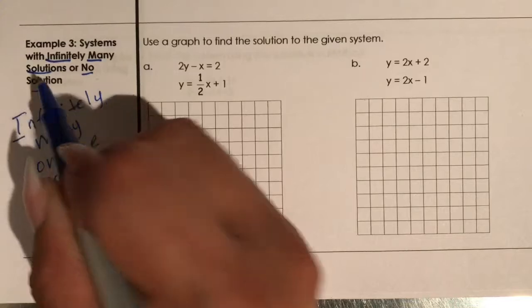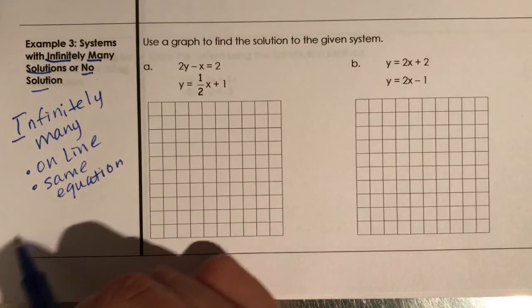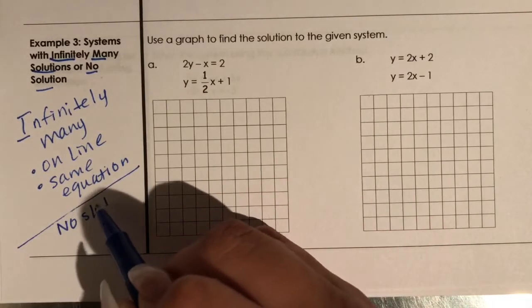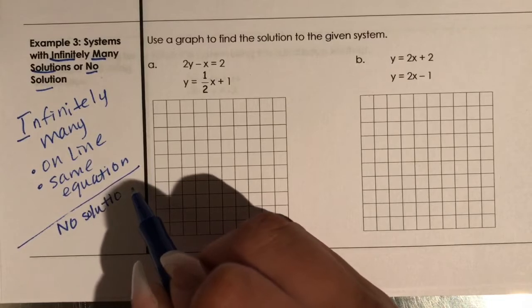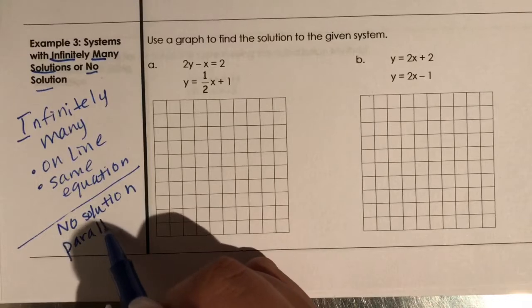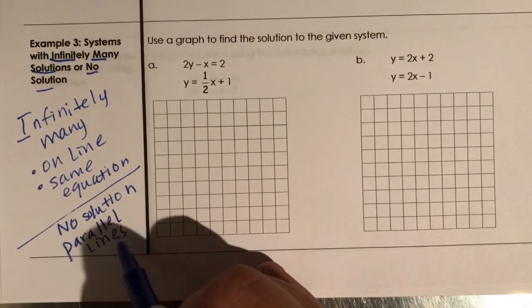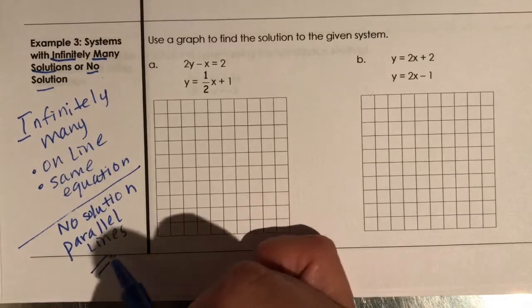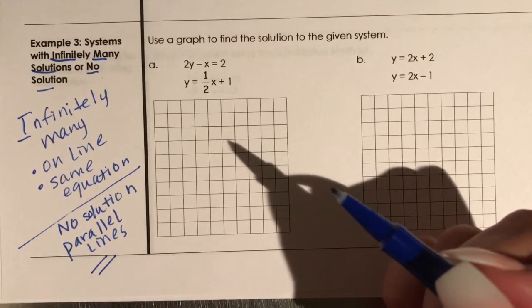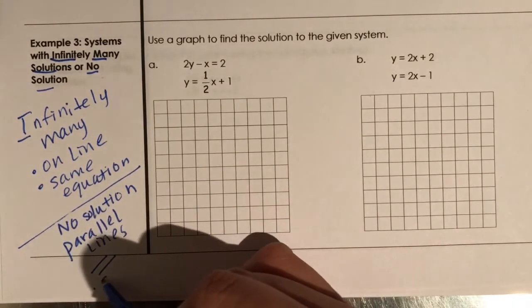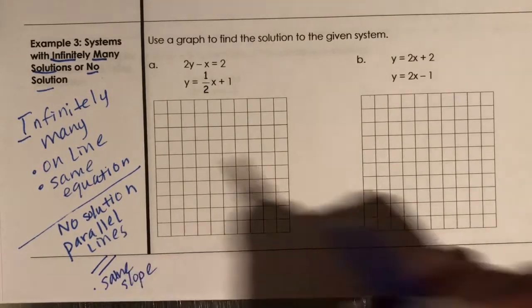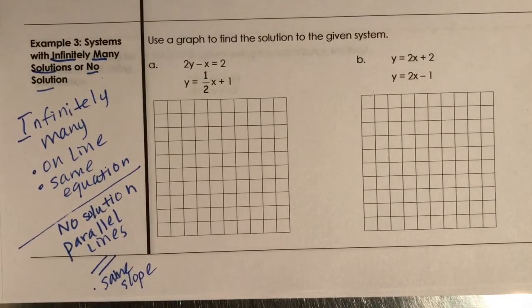When I have no solution, that will typically mean parallel. The symbol for parallel lines is that. We use it in geometry. We also use it in pre-cal, so please be familiar with that. And that means I have the same slope. Okay, let's see what these graphs bring us.